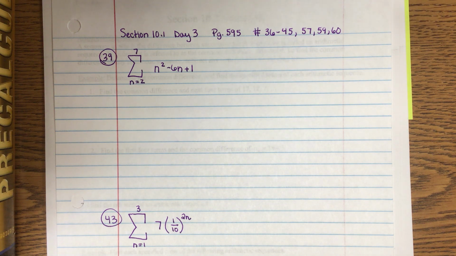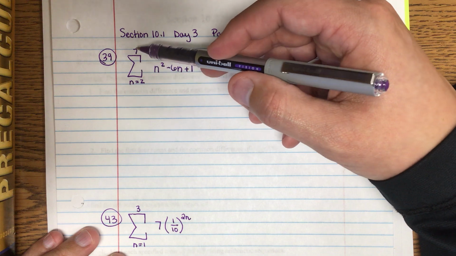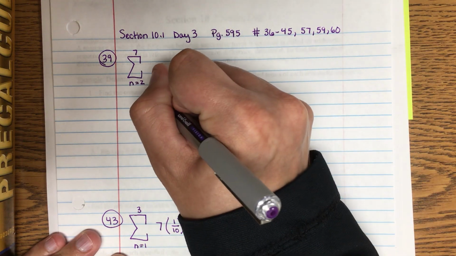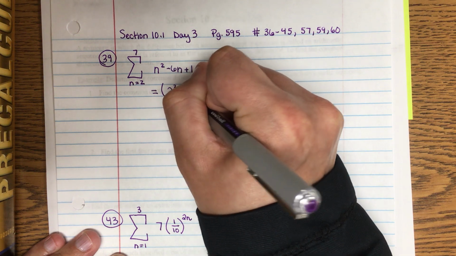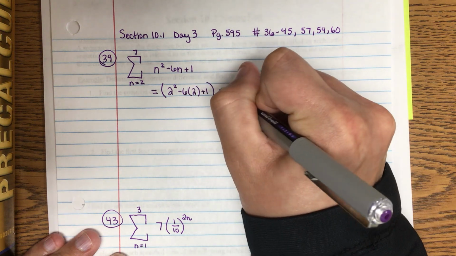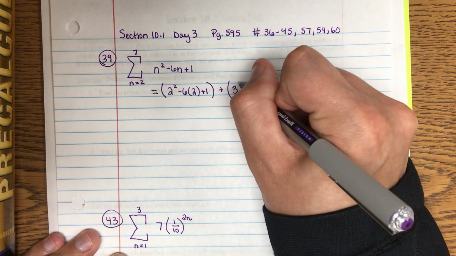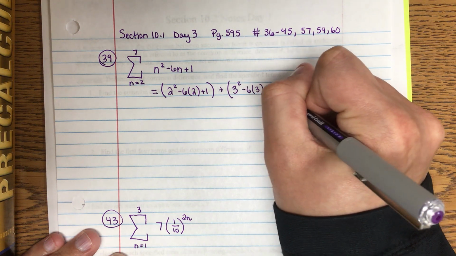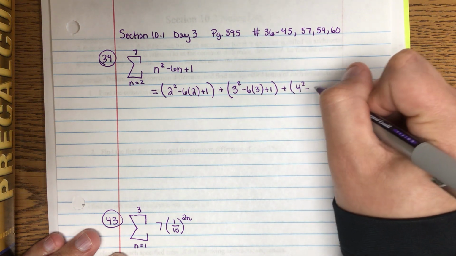So in problem 39, for instance, they want you to add up starting with the second term and going to the seventh term. So the way that I would write this out would be like this. Second term, I would do 2 squared minus 6 times 2 plus 1. And then I would start a new term, and I would use 3, because that's the next number in the sequence. 3 squared minus 6 times 3 plus 1. And then I would do that again for 4.